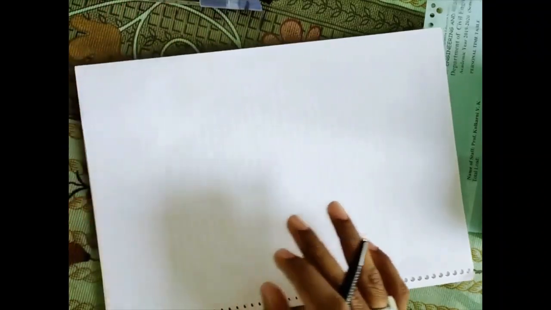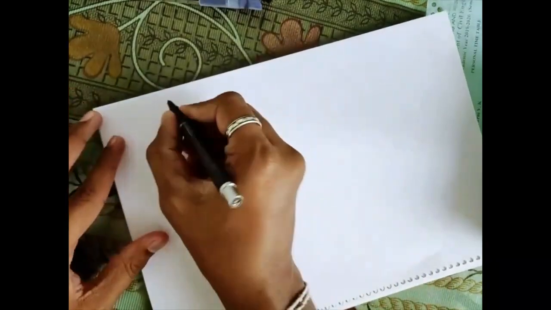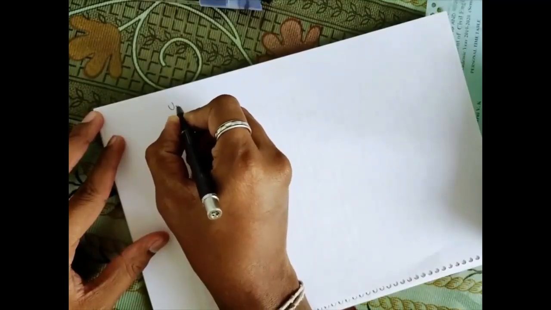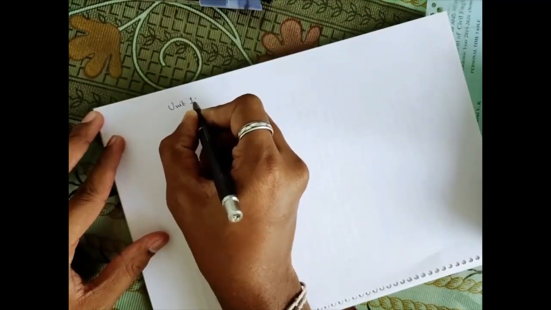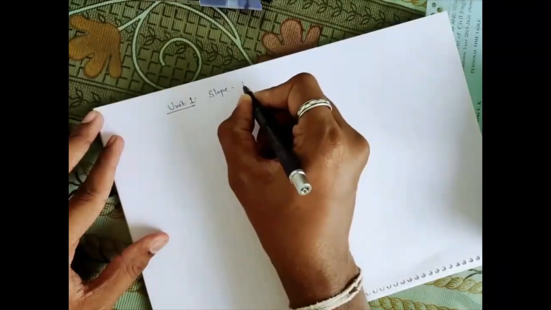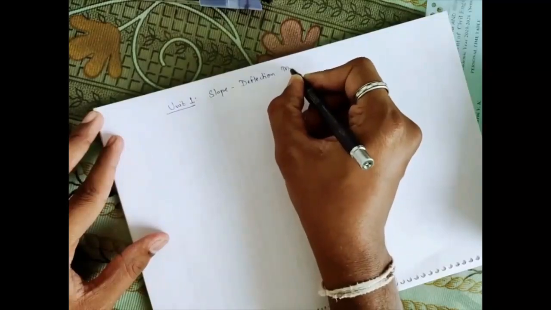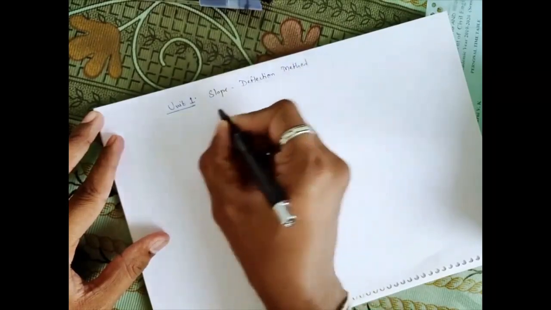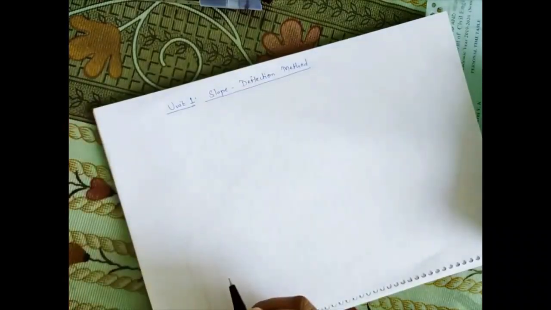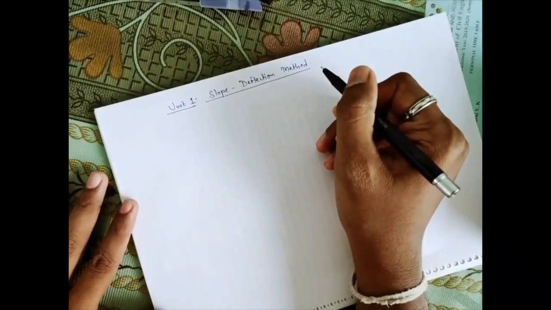Hello everybody. Today we'll start with our next lecture of structural analysis 2. We'll start with our first unit, that is unit number 1, slope deflection method. We have seen some basics about slope deflection method in your structural analysis 1.